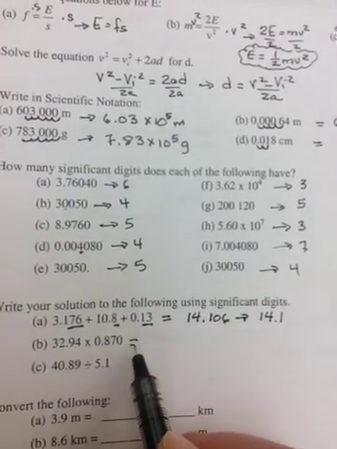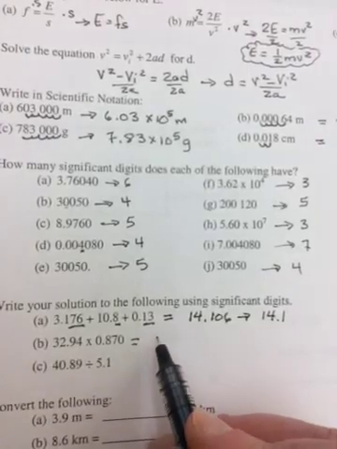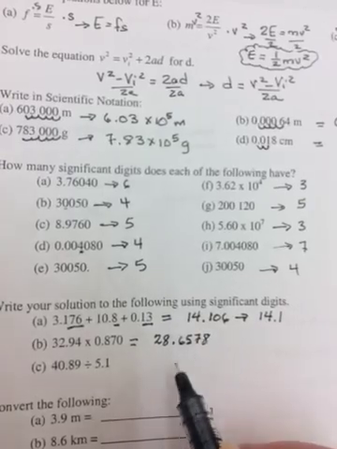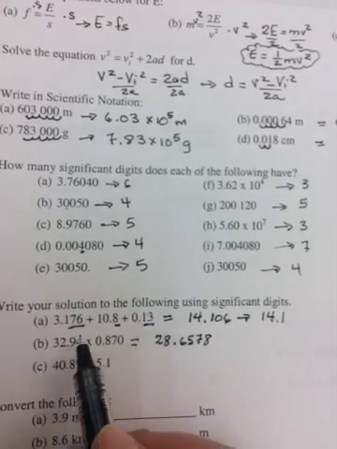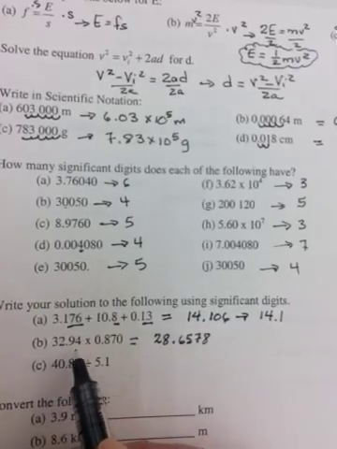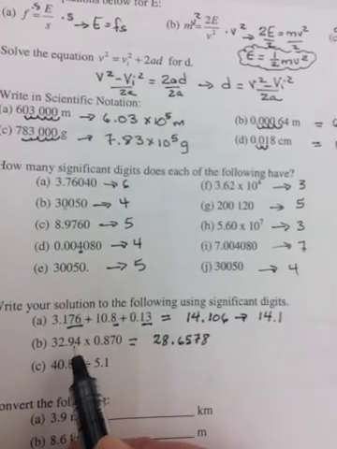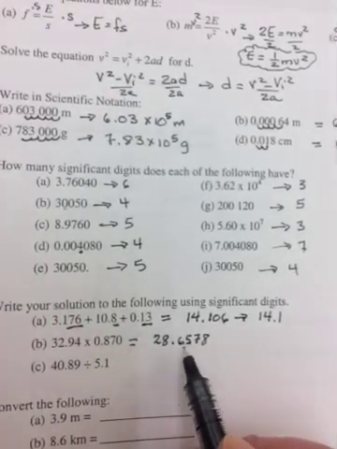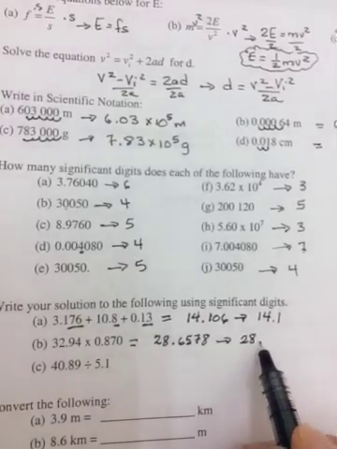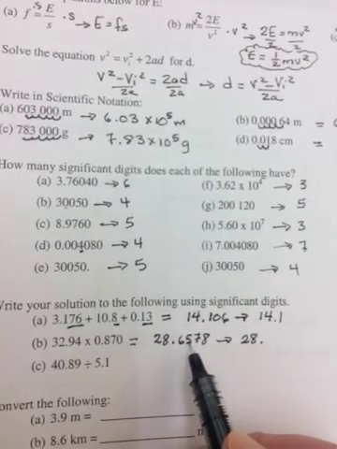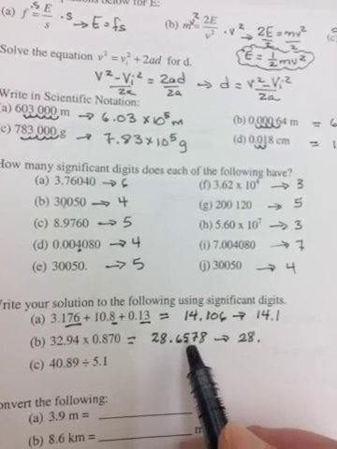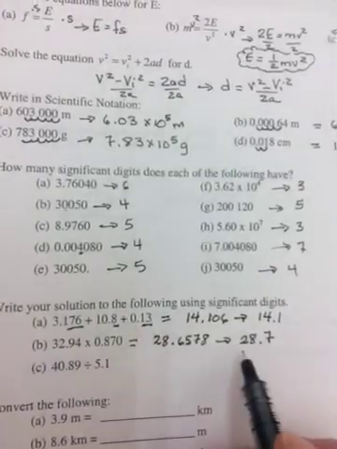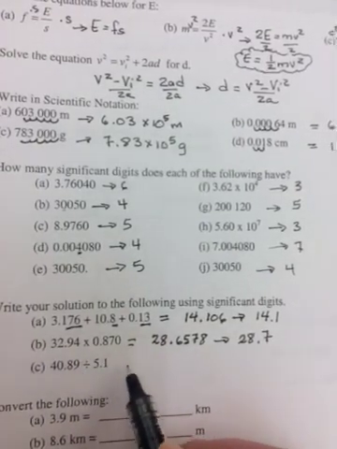Okay? And the next one I'm multiplying. So when I multiply these two together, I get 28.6578, I believe. And so then I look, this time it's the smallest number of significant digits. So the 32.94 has 4, the 0.870 has 3. I'm only allowed to keep 3. So it's going to be 28 point, and it can't just be 6 because the next number is 7. Or next number is 5, excuse me. So I have to round up to 7. So it's going to be 28.7, 3 sig figs because of the least number of sig figs here.